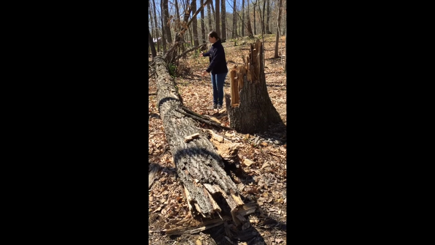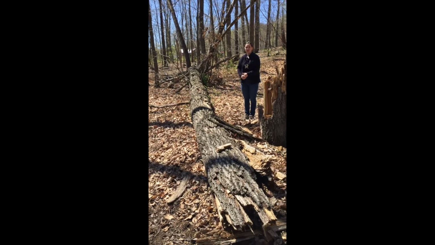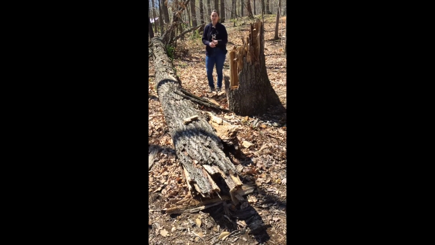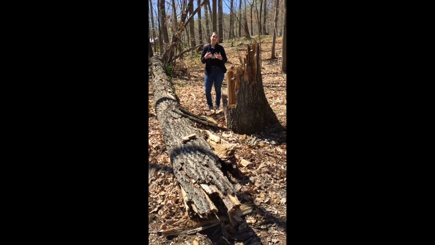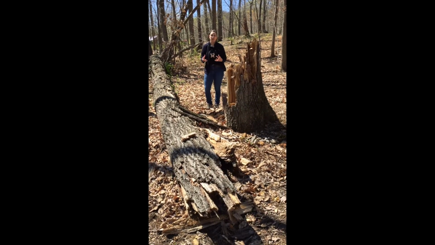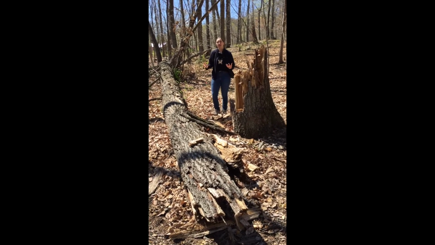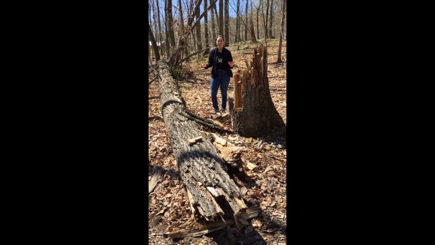And here is the rest of the tree that fell down. So some of you might think that it's a good idea that we remove these trees from the woodlands. But remember, as they keep breaking down, they'll decompose more and more and become soil, which is very important for all those seeds that are being dropped in the woodlands.